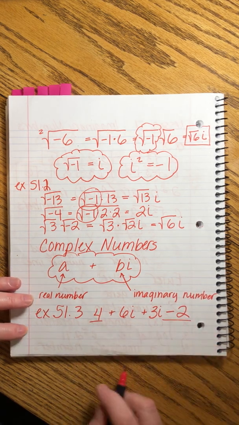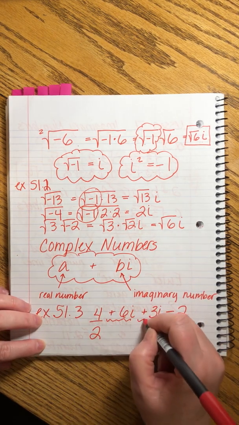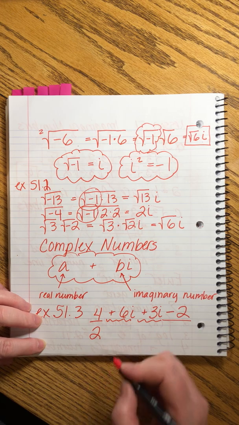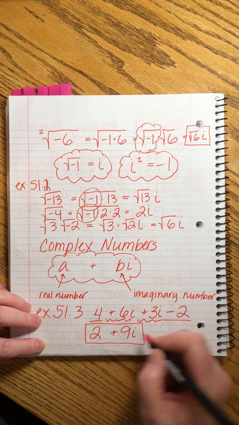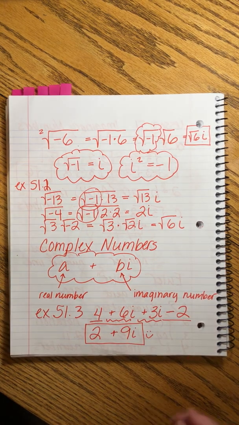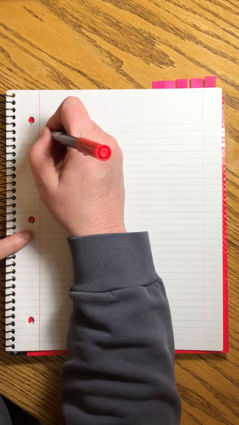Here are our two real number pieces. 4 minus 2 is 2. And then here are our two imaginary pieces, and they add up to 9. So our final answer here is 2 plus 9i. That's pretty straightforward, right? Okay, notice how we've kept our format clean and pure. Okay, let's make it a little tougher than that, because that was pretty easy. We have a total of 1, 2, 3, 4, 5, 6 examples, and we're on number 4 right now.